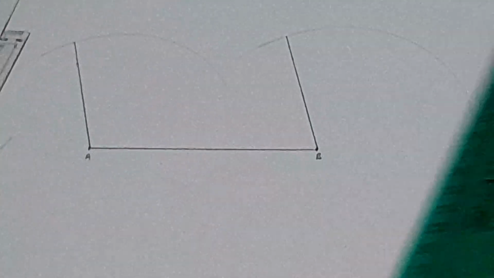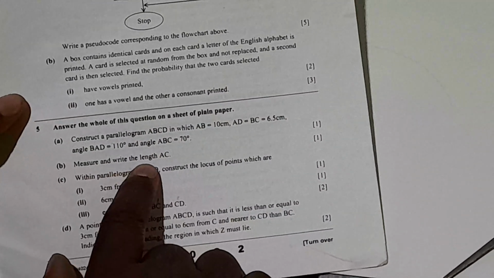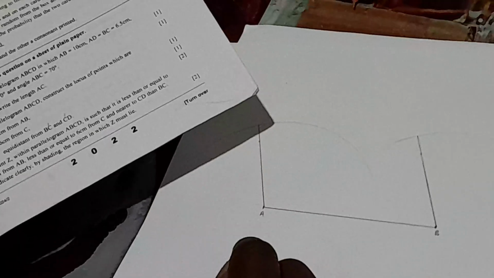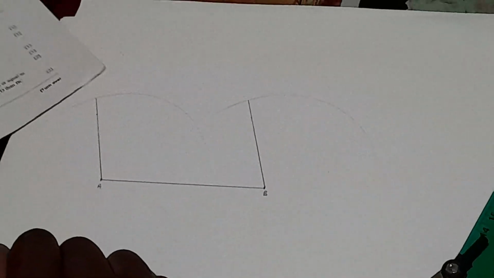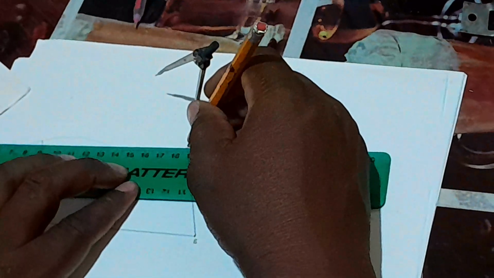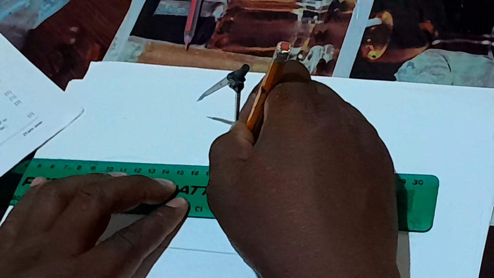Alright, so those are the two lines that they wanted us to construct. And now they're saying, measure and write the length AC. So first of all, we need to complete this parallelogram, right? So we can connect those two points before we move on to the second set of instructions.